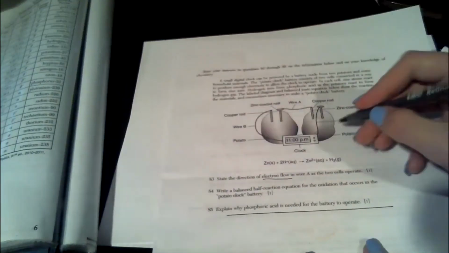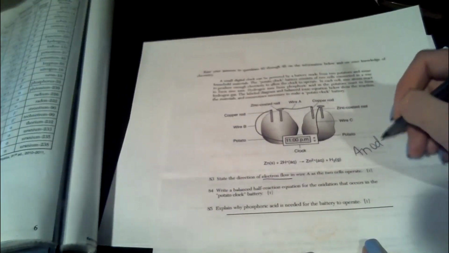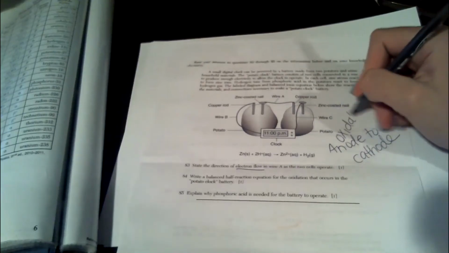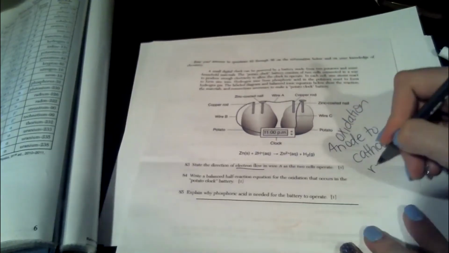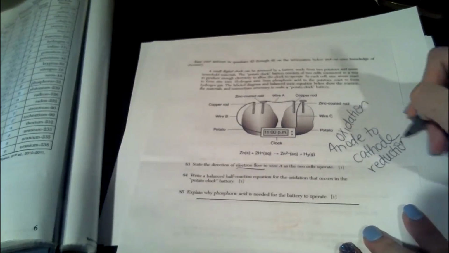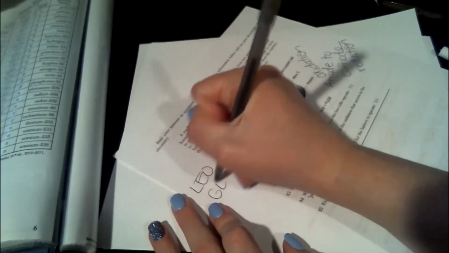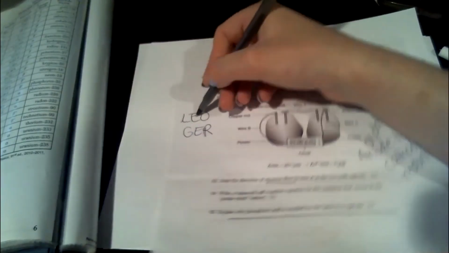Okay, the direction of electron flow in wire A as the 2 cells operate. Okay, so this is a redox. They are asking you which way are the electrons flowing. We know that they are going to move from anode to cathode. The anode is where oxidation occurs. The cathode is where reduction occurs.